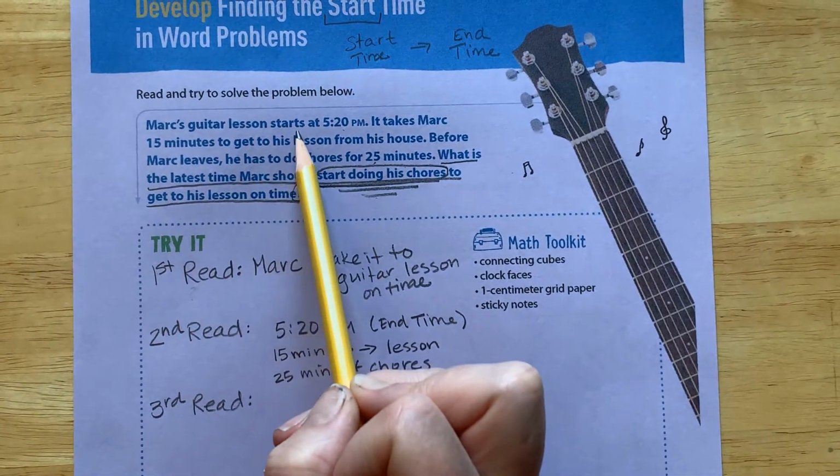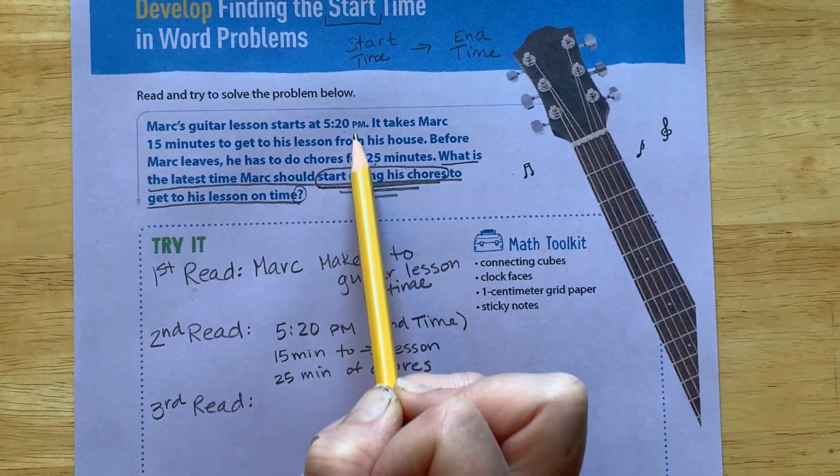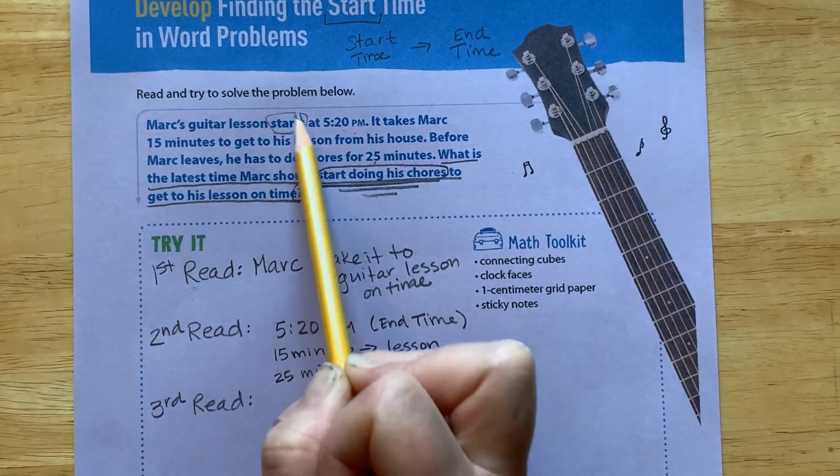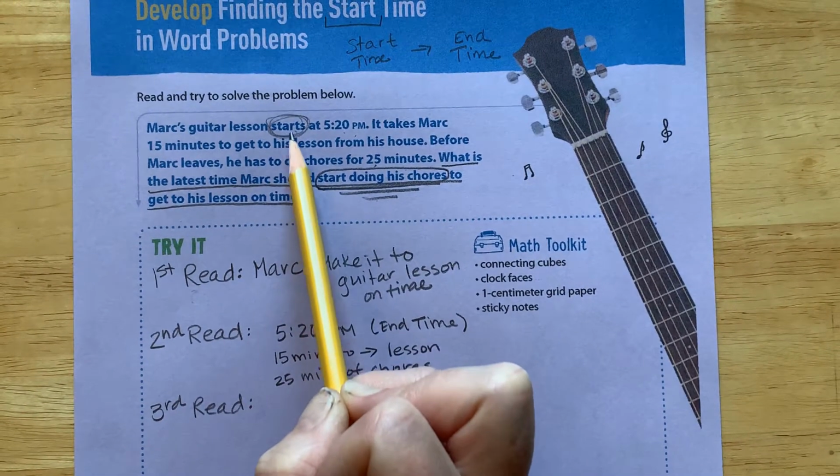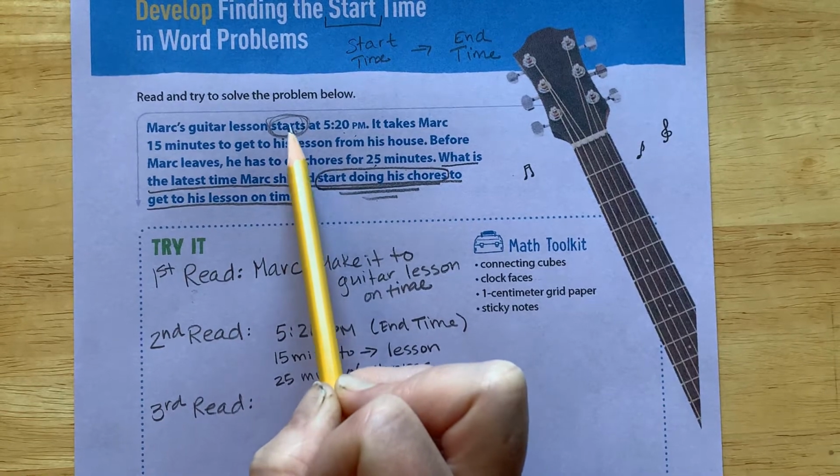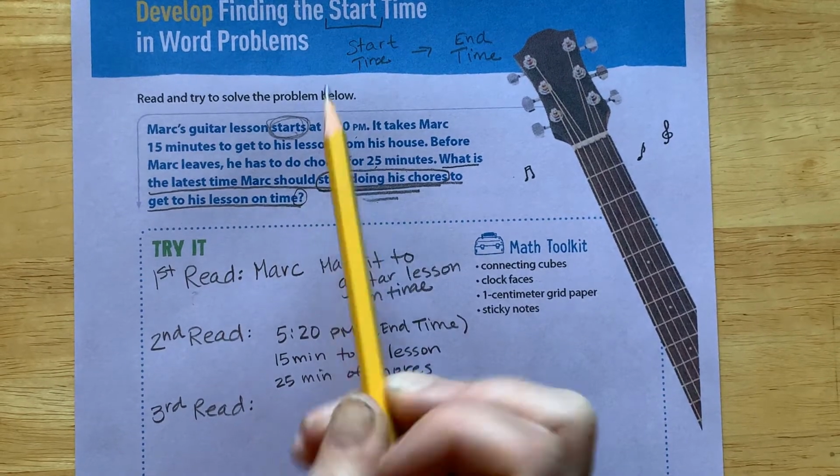Mark's guitar lesson starts at 5:20 p.m. I'm thinking in my head, that sounds tricky because it looks like a start time, but what that means is he needs to end all of his travels and his chores by 5:20.